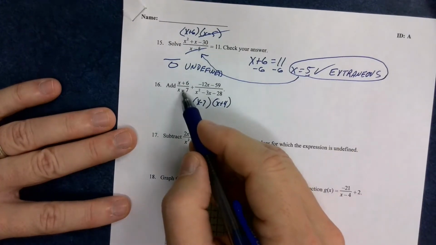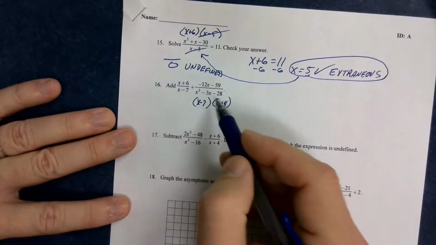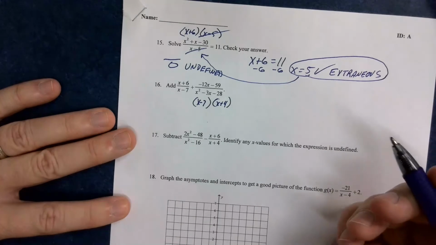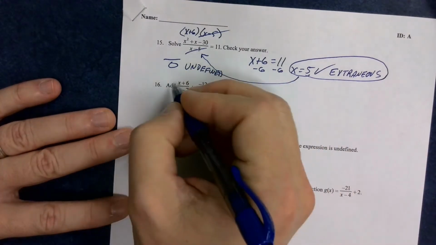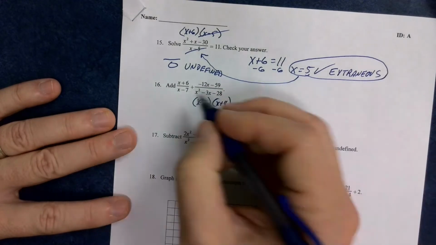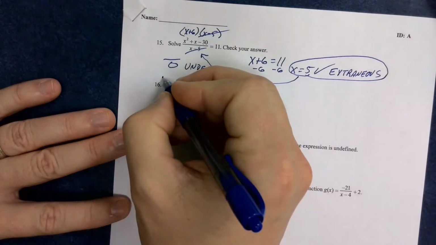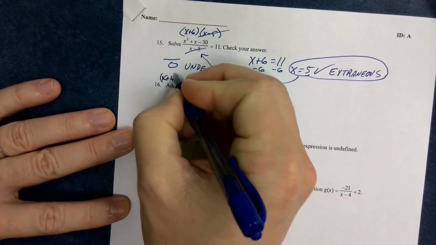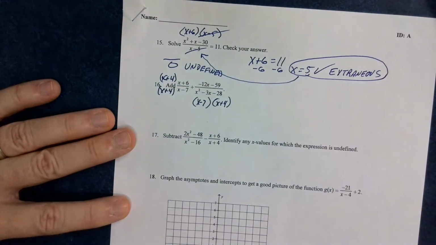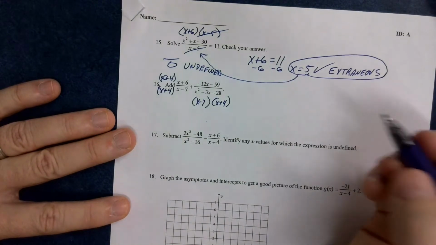This has a denominator of x minus 7. This has a product of denominators of x minus 7 and x plus 4. So what I really need to do is, on this first fraction, get another x plus 4 in there. So I'm going to multiply x plus 4 on the top and x plus 4 on the bottom, which really means that we're just multiplying by 1, changing the way it looks.